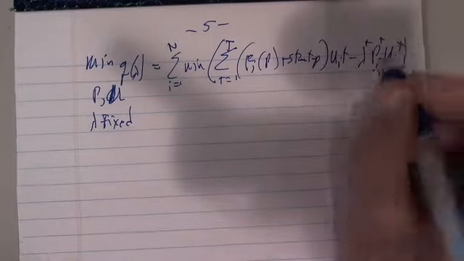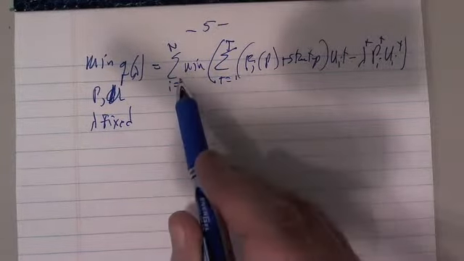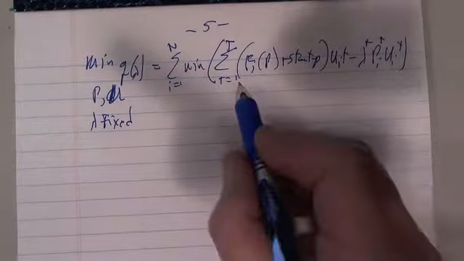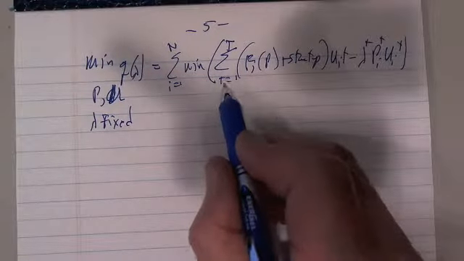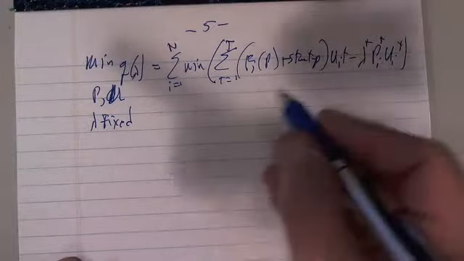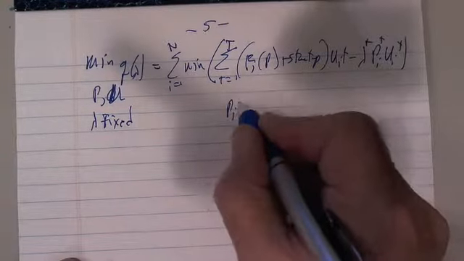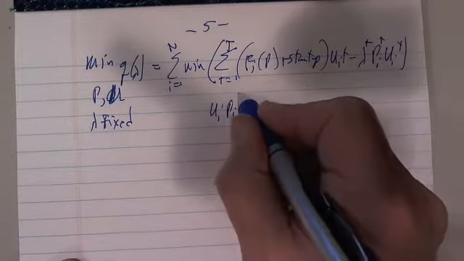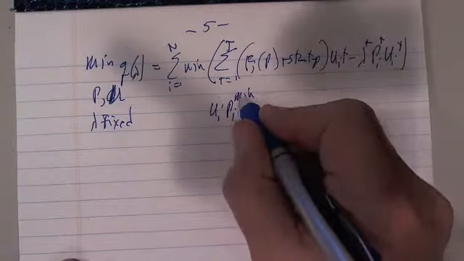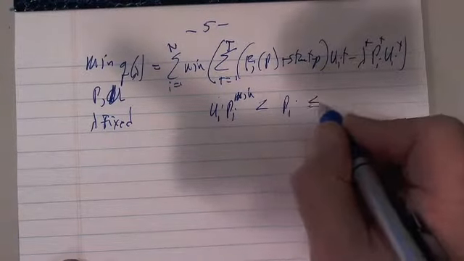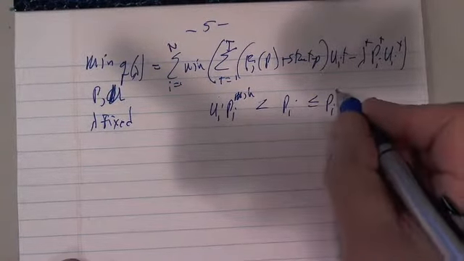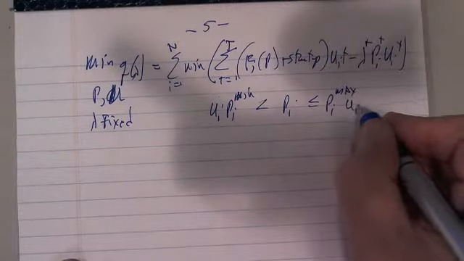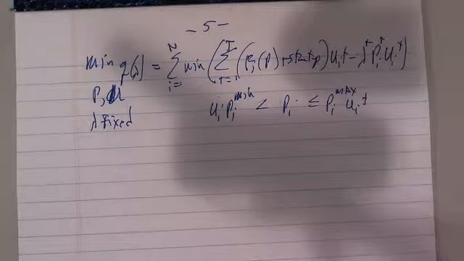If I'm going to minimize this, then I need to go back to my up and down constraints, of course: Pi minimum ui of t is less than Pi is less than Pi max ui of t. So it's got to obey the unit up and down constraints.